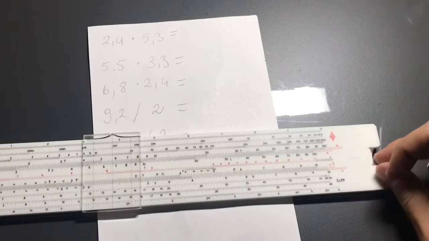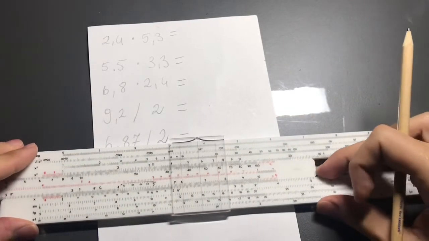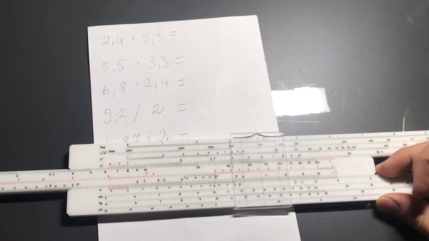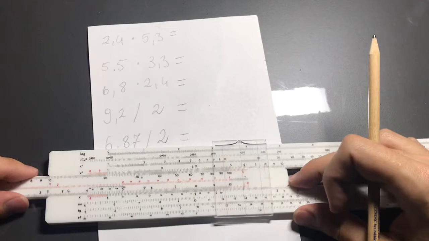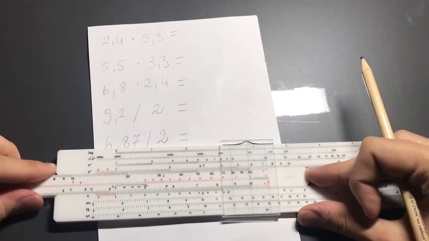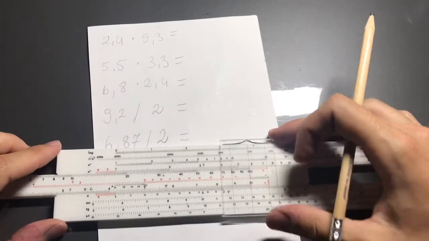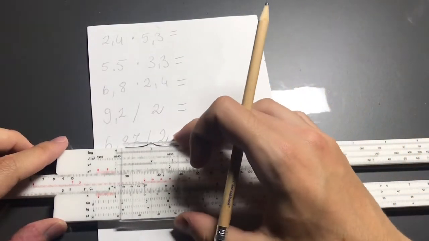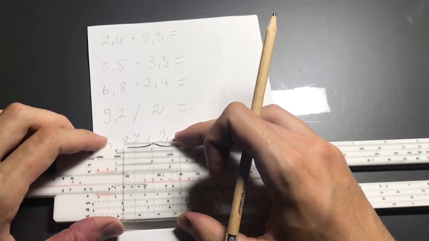So we need to reverse that, which means that we have a different order of magnitude. And right now let's slide this scale on here with 10 corresponding to the number that we want to multiply, and we want to multiply it by 5.3, so 5.1, 5.2, 5.3.